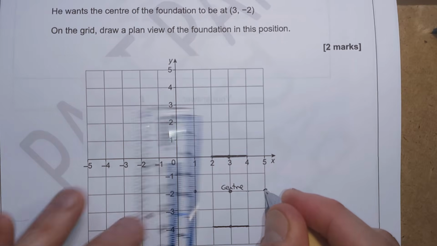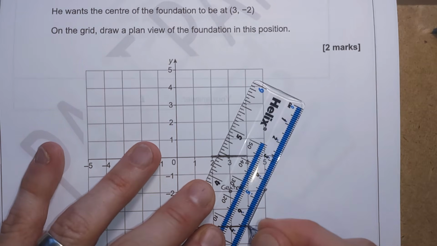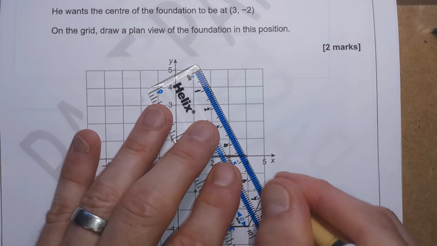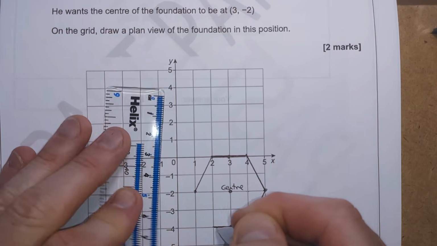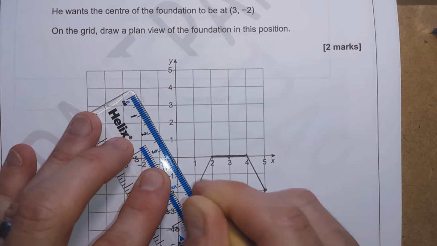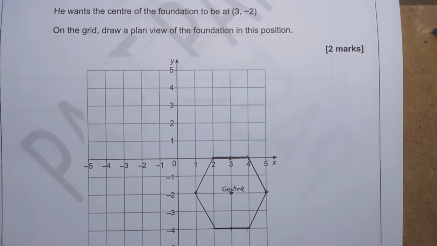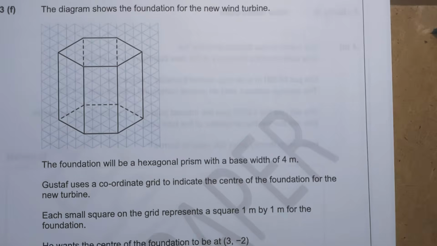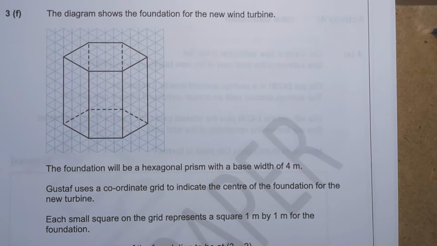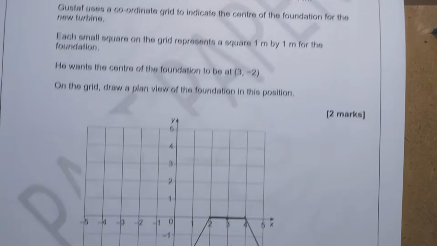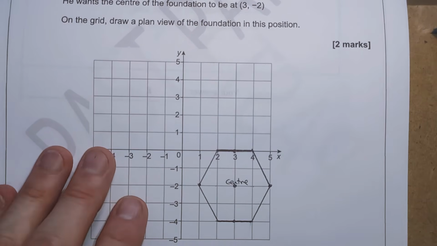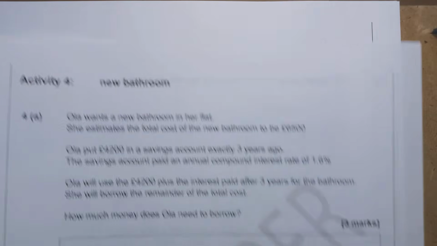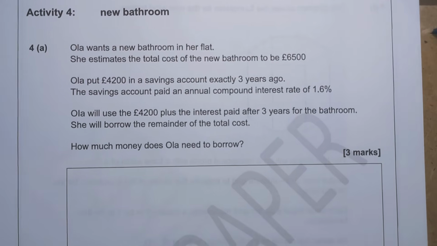And then we can use this point to then connect it and draw our hexagon. Okay, and that should be the same as this up here. Show that one again. Okay.